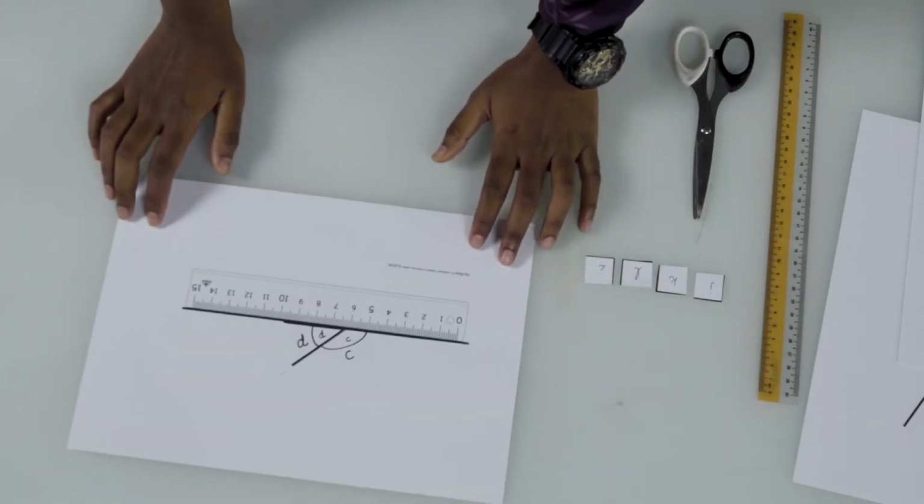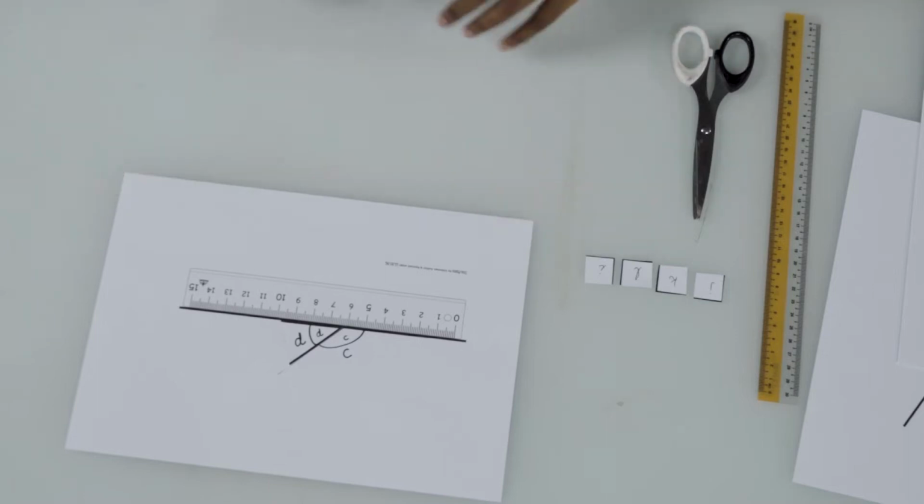The other side matches with the 180 degrees mark. Now, reassemble the cuttings and try to put another pair of adjacent angles. These two angles form a straight line as well, right? So, the sum of two adjacent angles is 180 degrees.